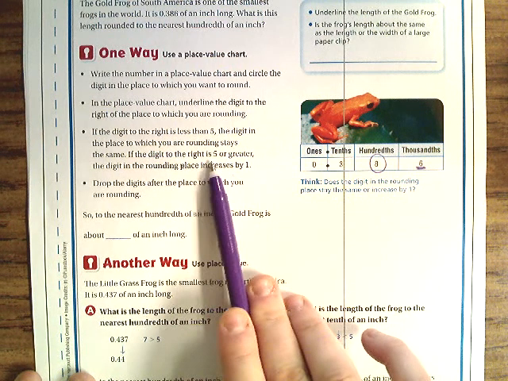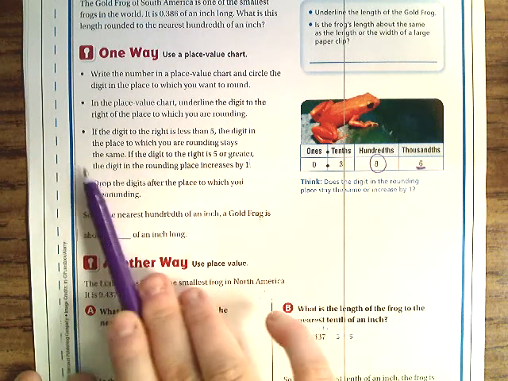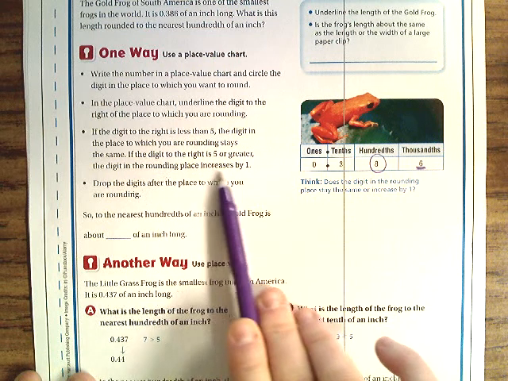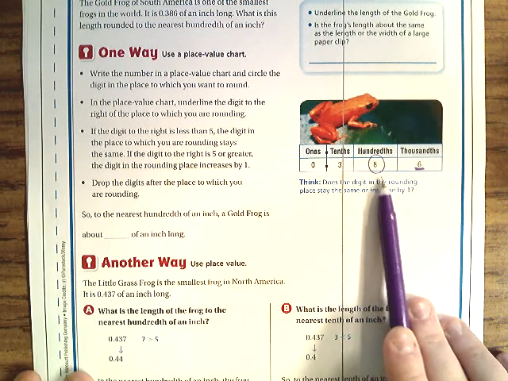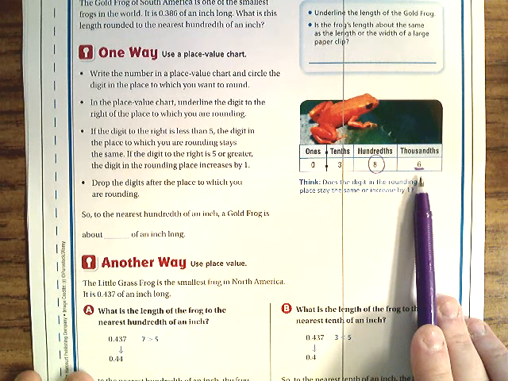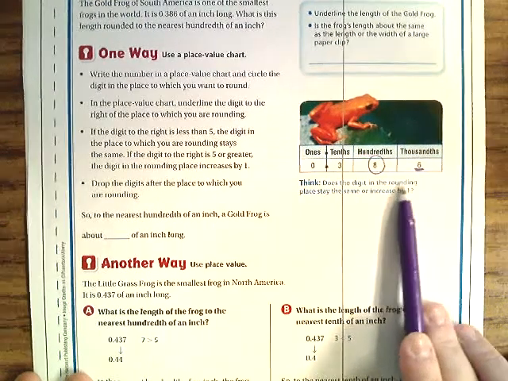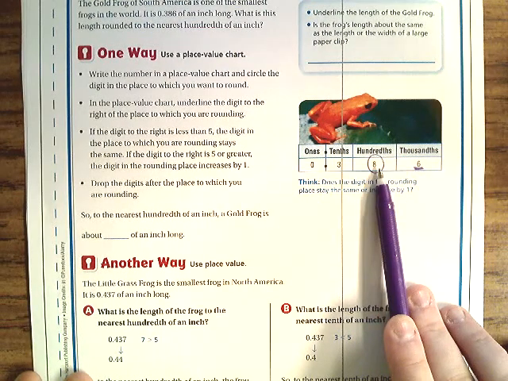If the digit to the right is 5 or greater, the digit in the rounding place is increased by 1. So we have our 8. We look to the right. That's a 6. Because 6 is more than 5, this is going to increase by 1. So the 8 is going to become a 9.